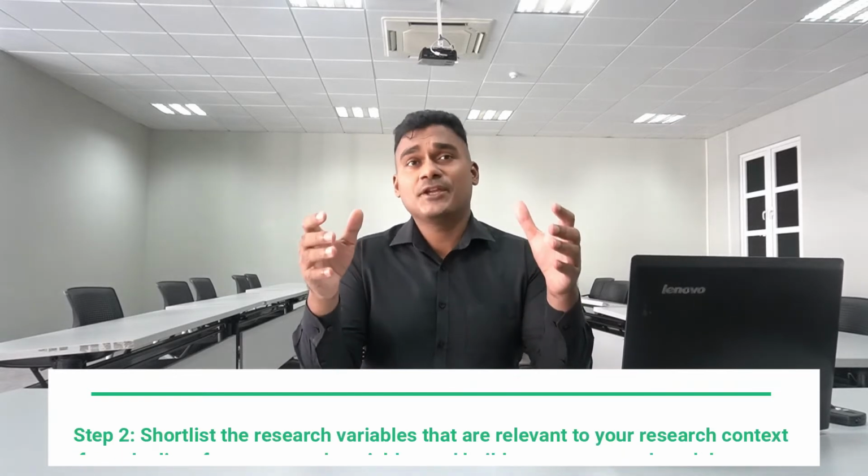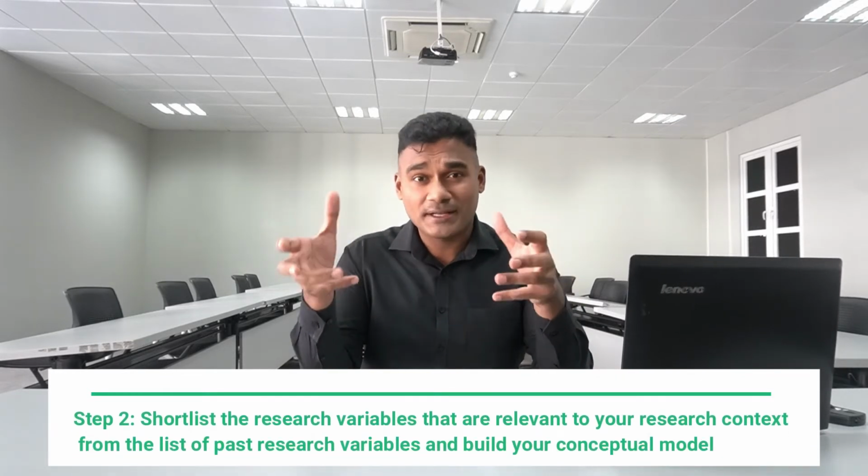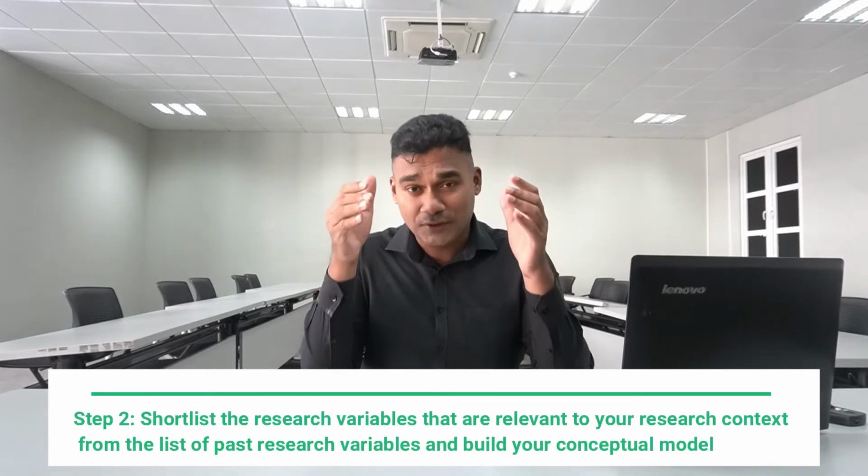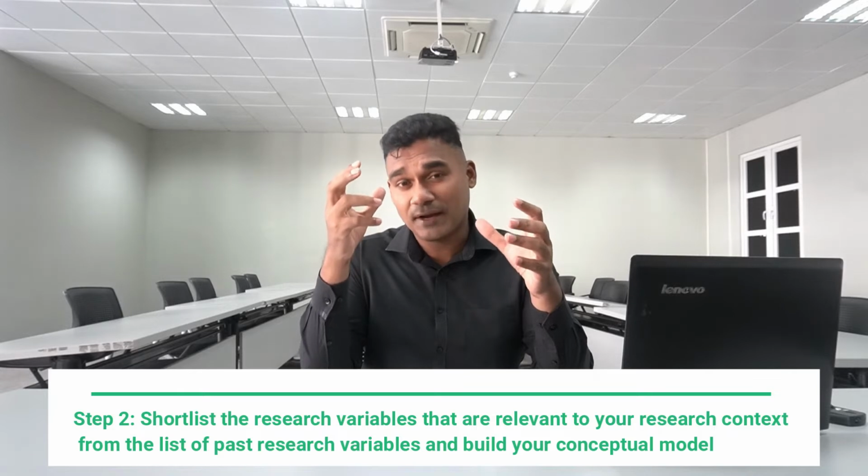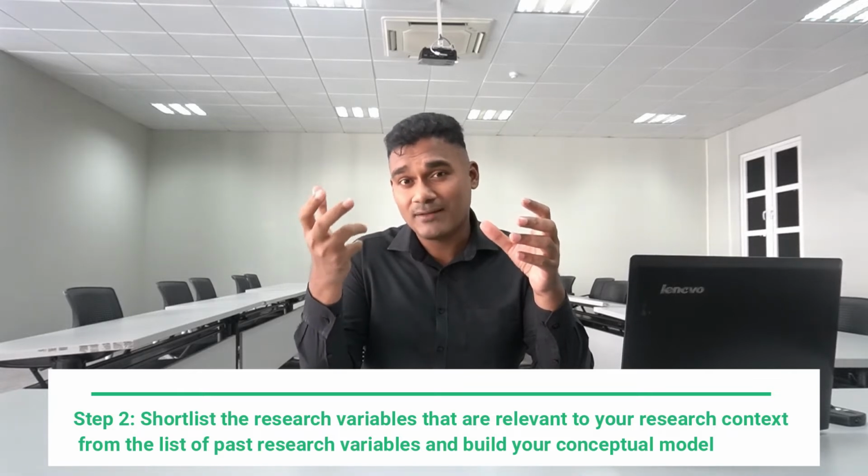Now, once you get that list, the second important step is to shortlist the research variables that would be relevant for your chosen area of research context. In this case, let's say your research context is an organization located in Sri Lanka. So for that particular context, you need to find out which could be the most relevant research variables that you could study.